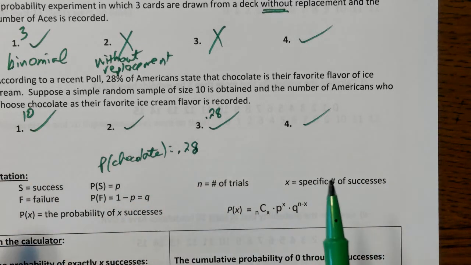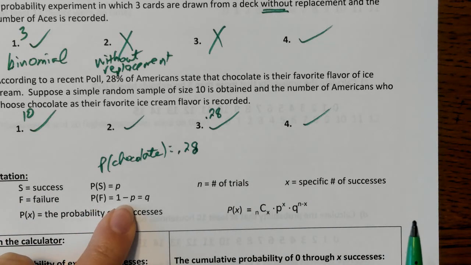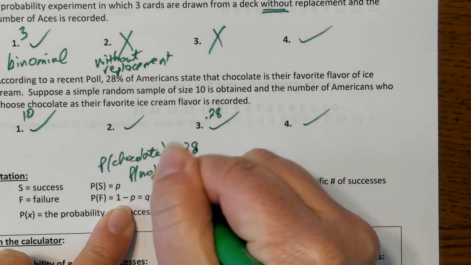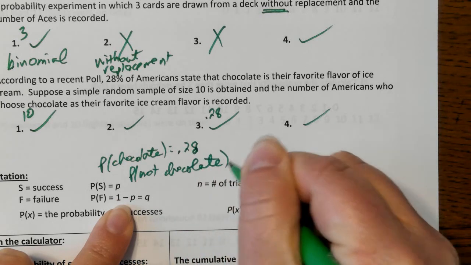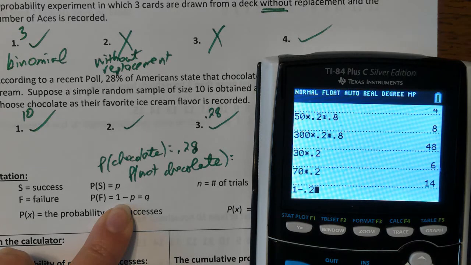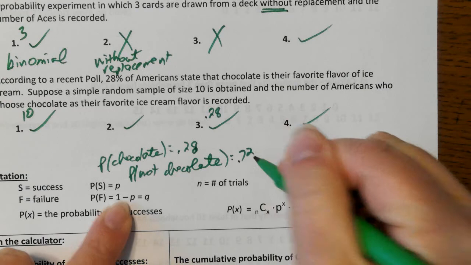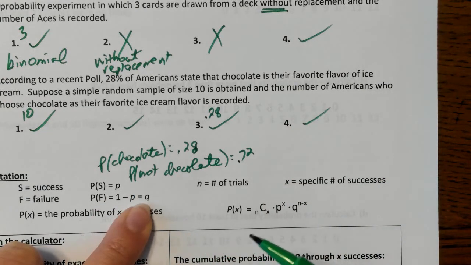Okay. F is failure. So the probability of failure is 1 minus p. Okay. Yeah, because they're going to be complements of each other. The probability like chocolate is 0.28. Then the probability they do not like chocolate would be 1 minus 0.28, which would be 0.72. So just keep in mind, p is the probability of success, q is the probability of failure.